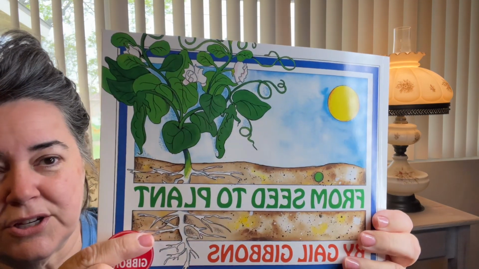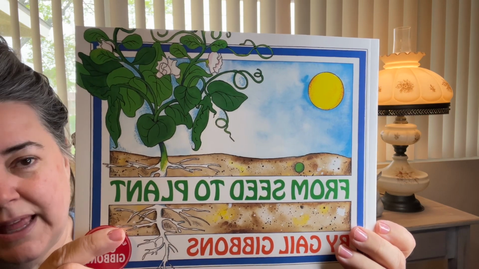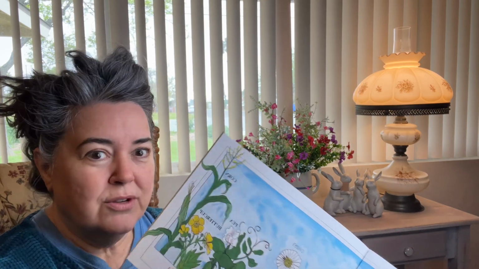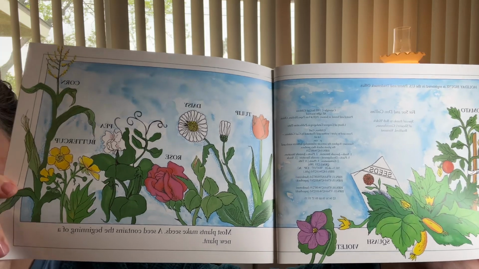We have another great living book. Let me show you. From Seed to Plant. And that is what we're going to be reading today. So I'm going to show you this first inside. There it is.